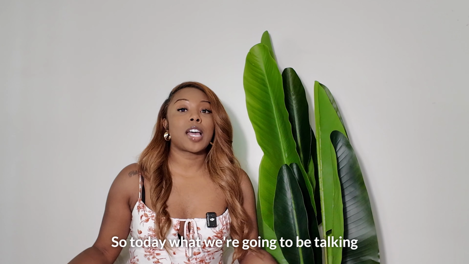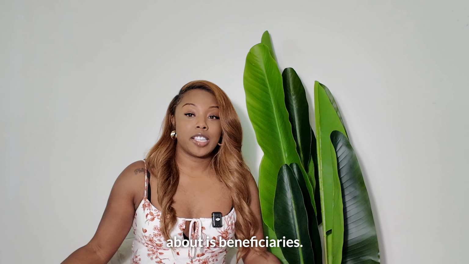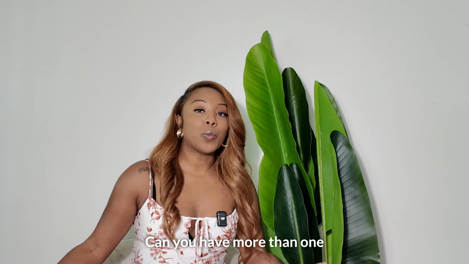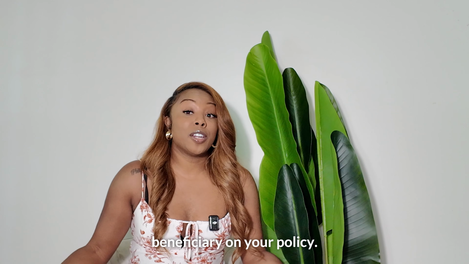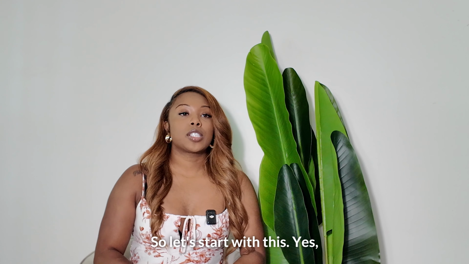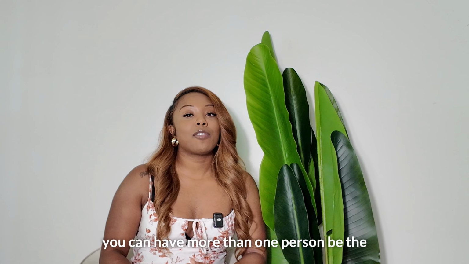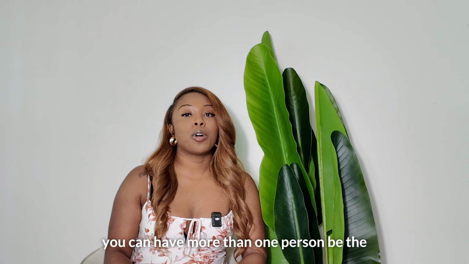So today what we're going to be talking about is beneficiaries. Can you have more than one beneficiary? How does a beneficiary work? Do they have all the control? I know there's a lot of questions that go around a beneficiary on your policy. So let's start with this. Yes, you can have more than one person be the beneficiary on your policy.